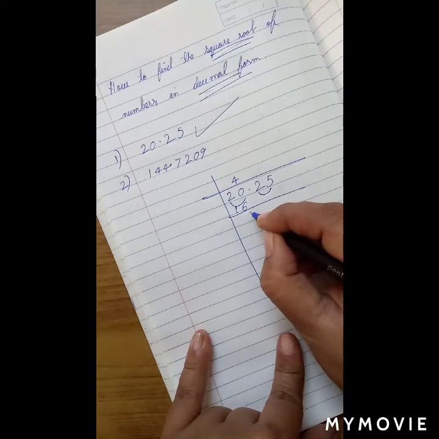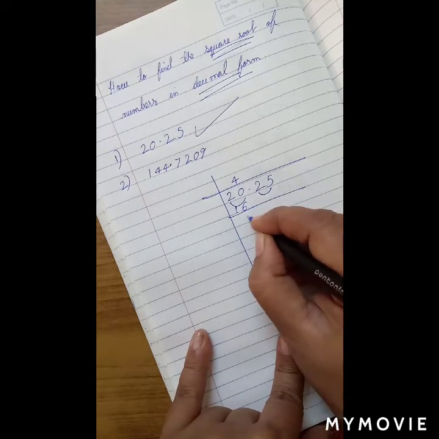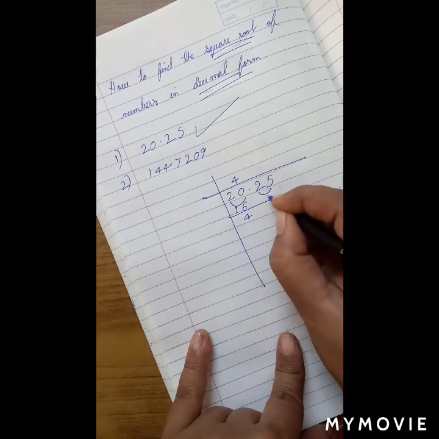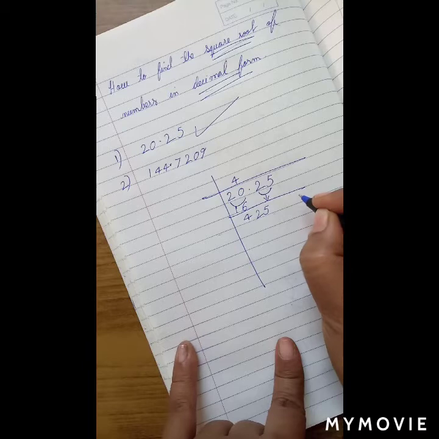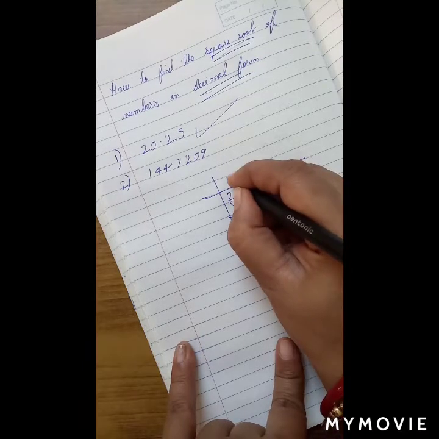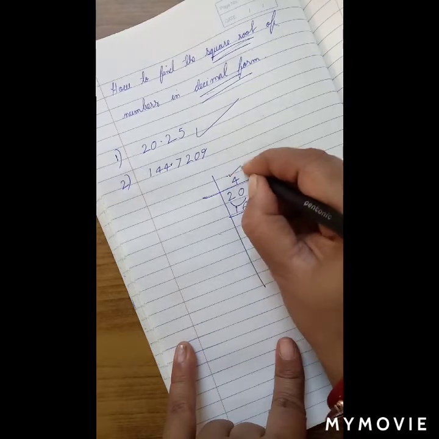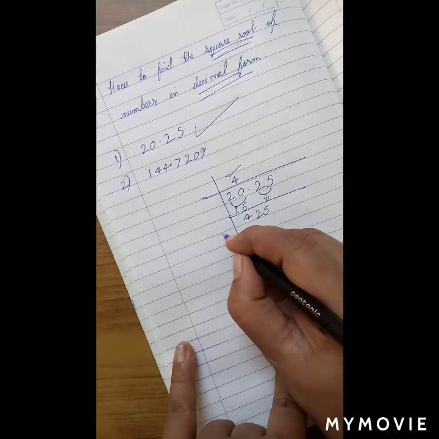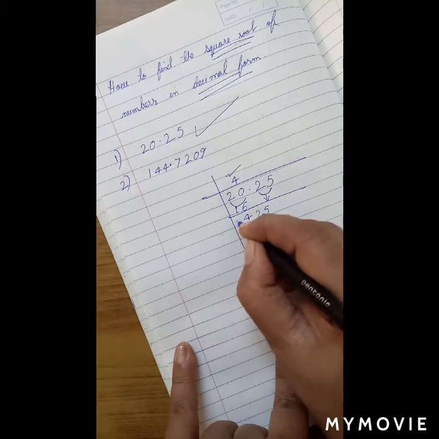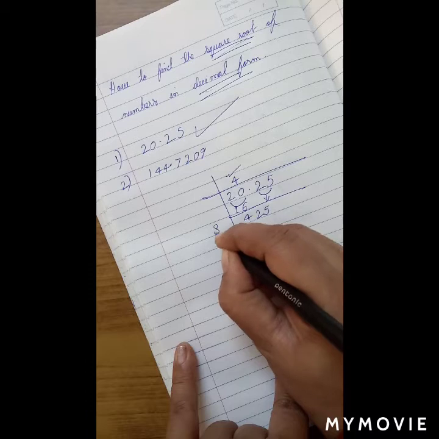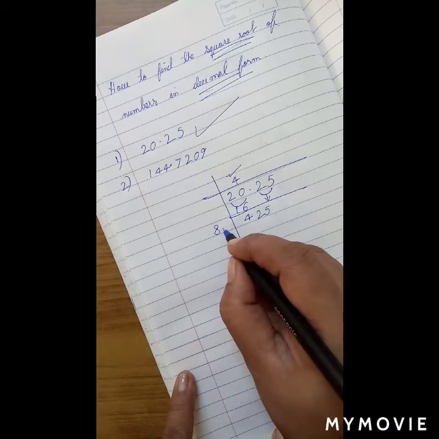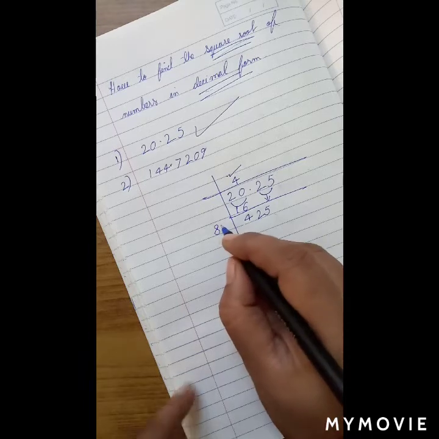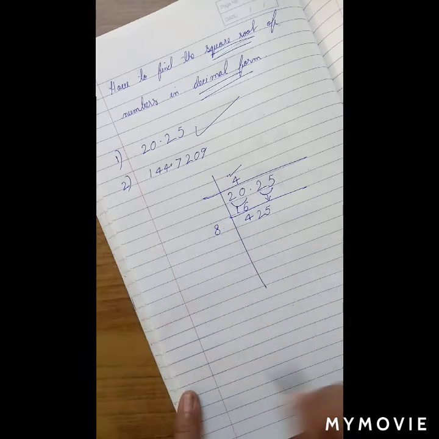Let's subtract 16 from 20. So we have 4 and then this pair will come down. We have 2, 5. Now this part will come here after it's been doubled. So we will double it. It is 8. We have to put a number here. And this entire number will be multiplied by the same number. We know the rule.